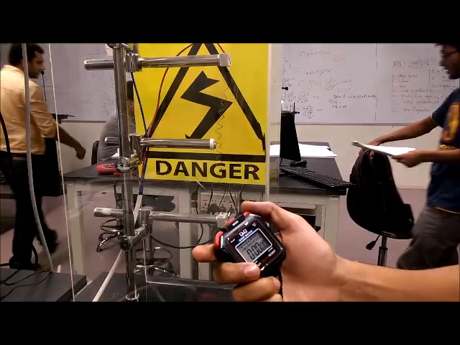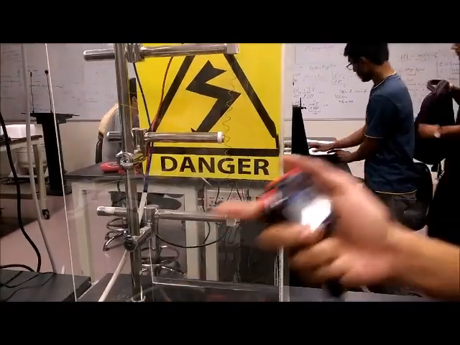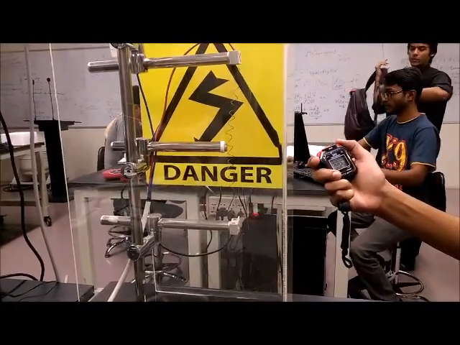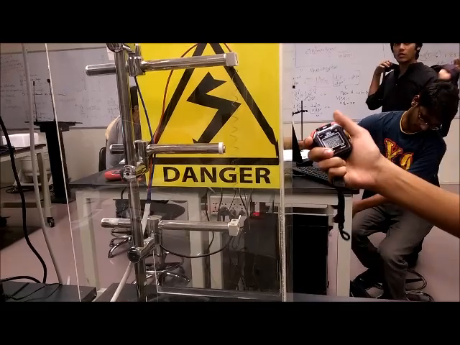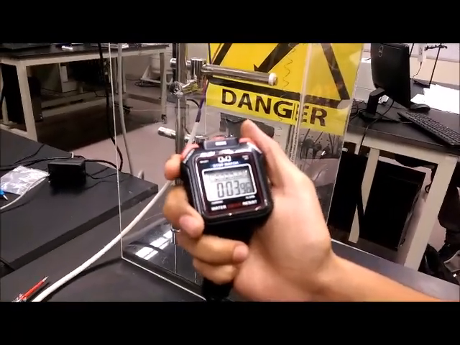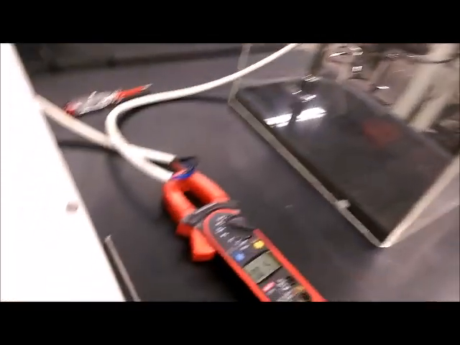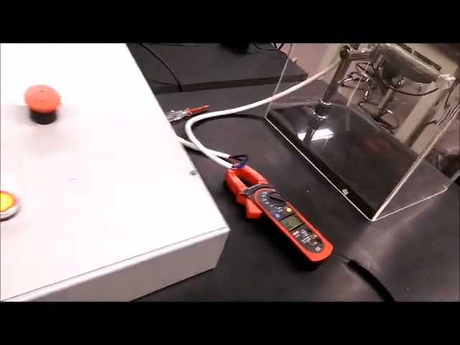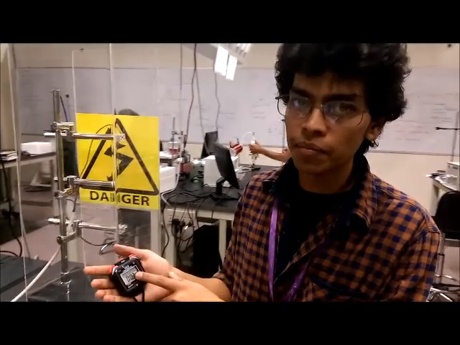So 3, 2, 1. So it took approximately 3.96 seconds for Curie temperature to be reached. We've done this one time.